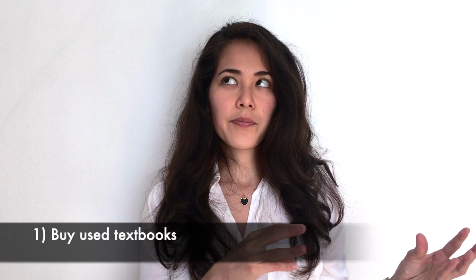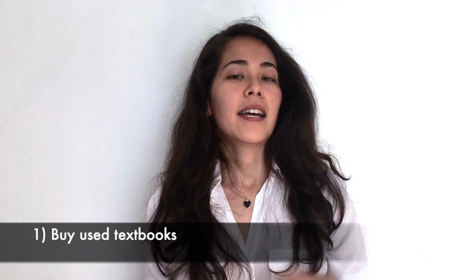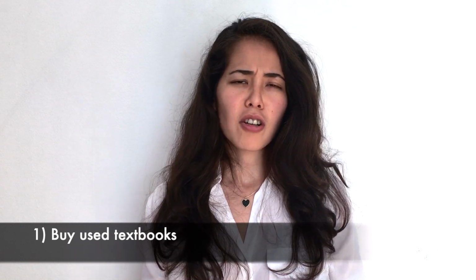Alright, so now let's talk about how to hack the system and get your textbooks cheaper. So the first option that the university actually recommends you is to go to the bookstore and buy used textbooks. You can also find used textbooks on Amazon, and they are much cheaper than new textbooks.